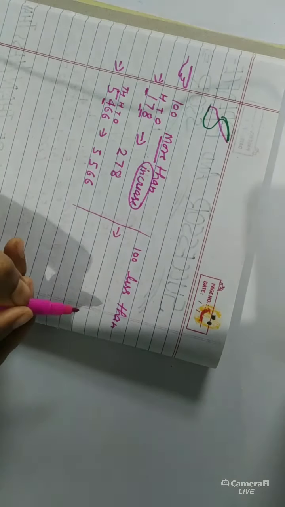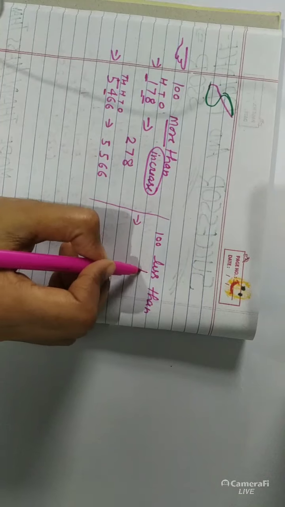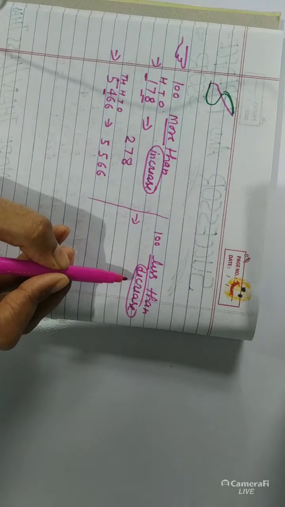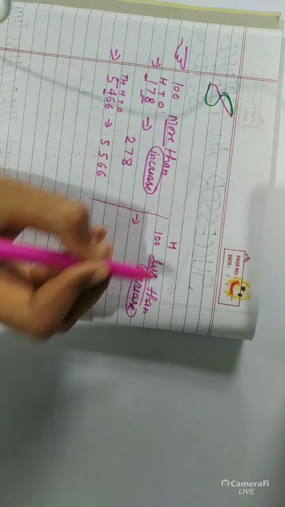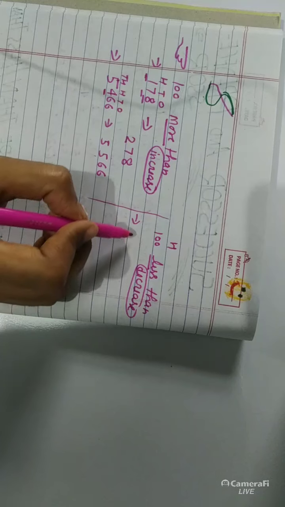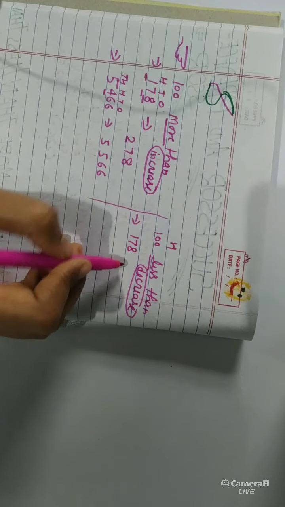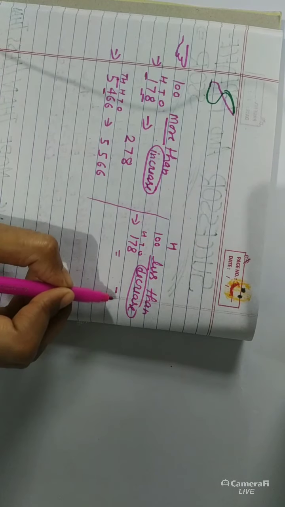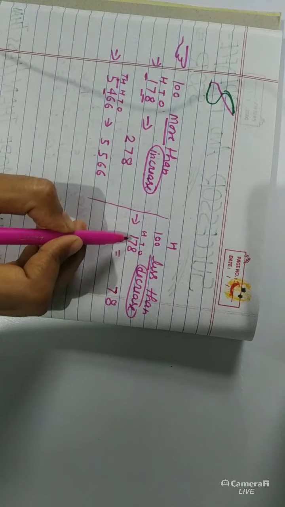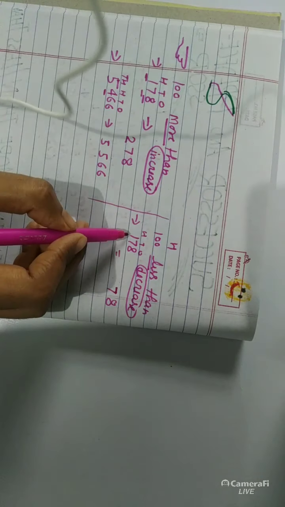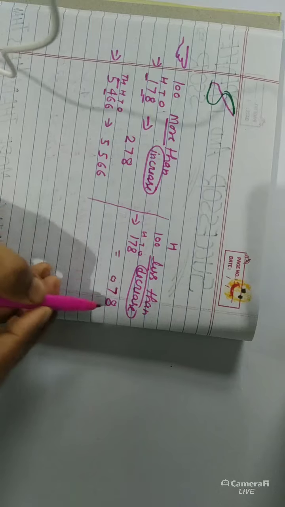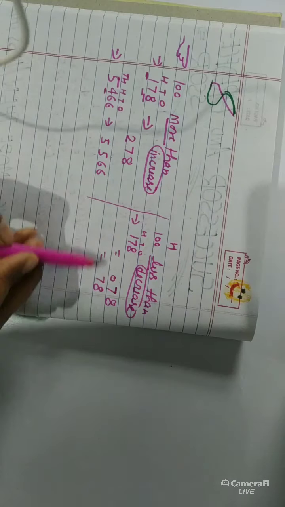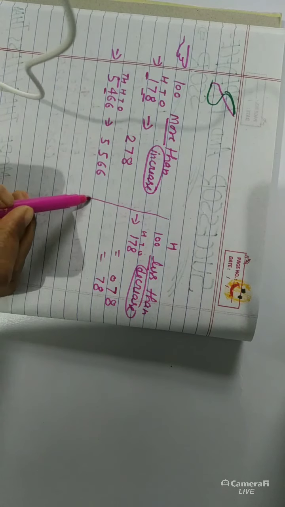Now if you have to write 100 less than, in the same way, what will you do? Tell me. Yes, very good. You will decrease, because it is less than. And which digit will be decreased? The 100 digit, and it will decrease by 1. So 100 less than 178: ones, tens, 100. The ones and tens digits will remain the same and the 100 digit will decrease by 1. So 1 minus 1 is 0, and 0 is not written before any number, so that is 78. So 100 less than 178 is 78.